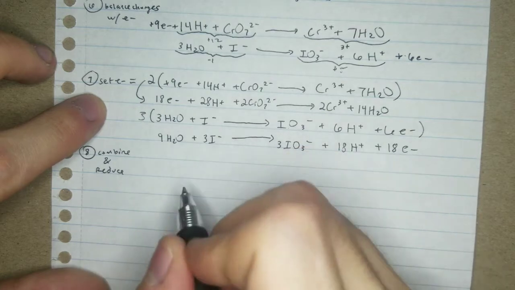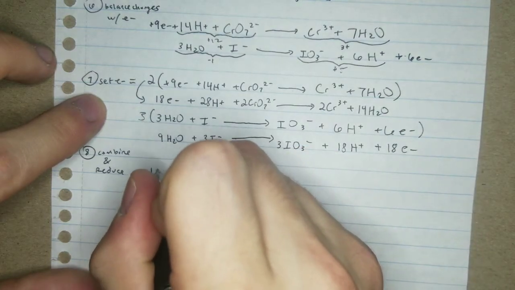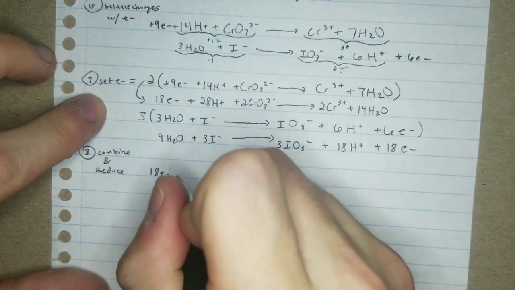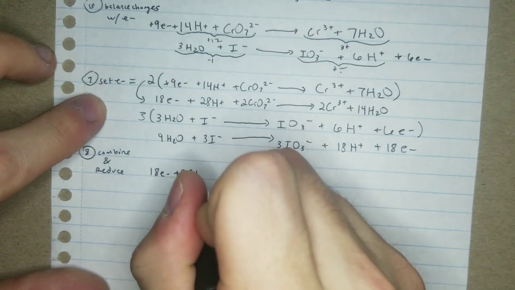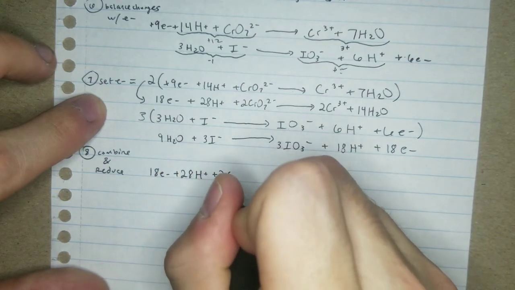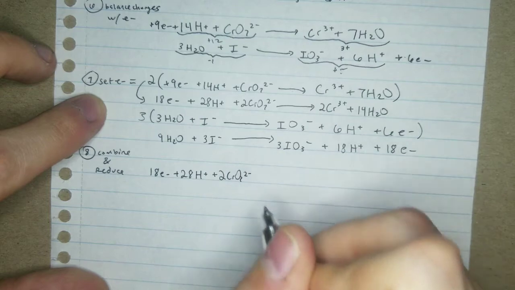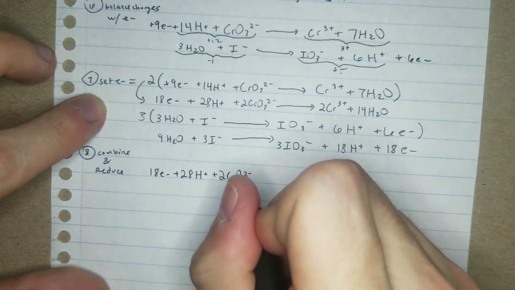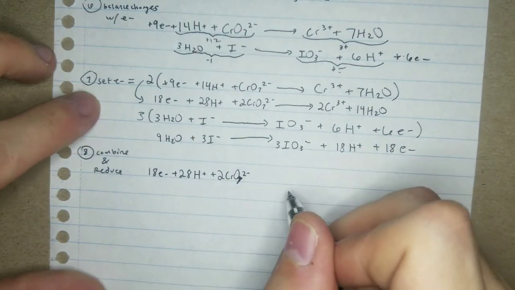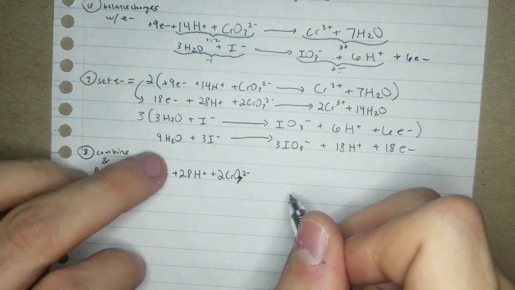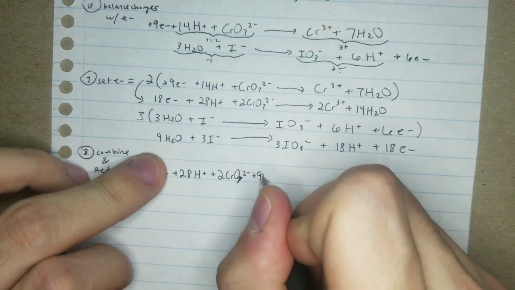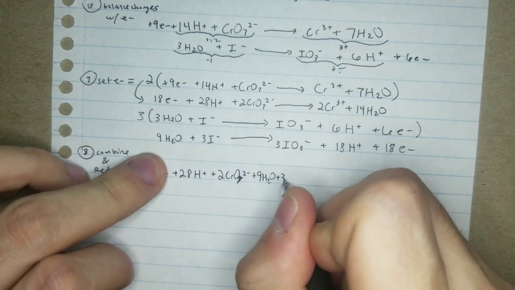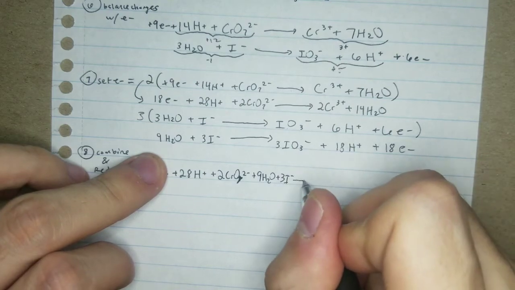So I do this the same way I do the other ones. I kind of just go right to left. Plus 28 hydrogens, plus 2 CrO7 2 minus. So we've got all this. Now we're going to add plus 9H2O plus 3I minus yields.